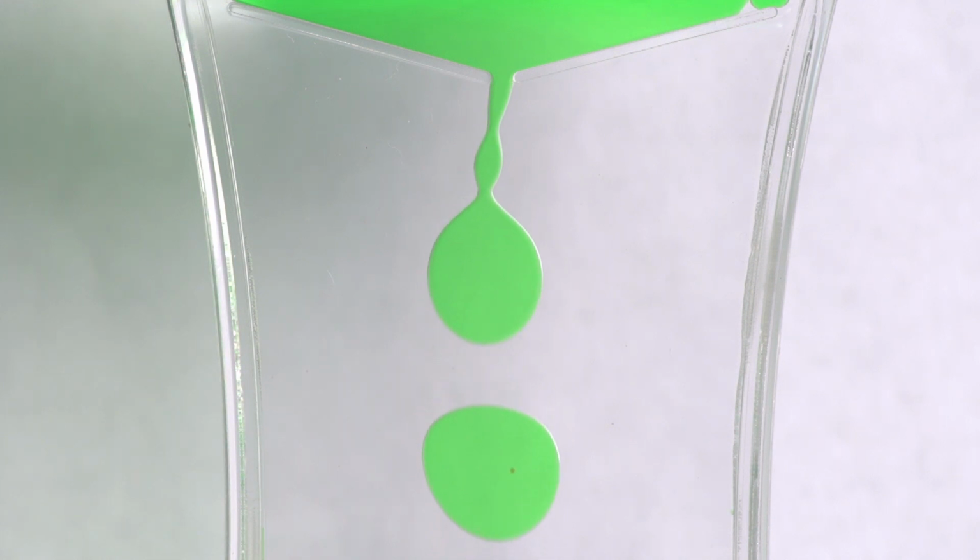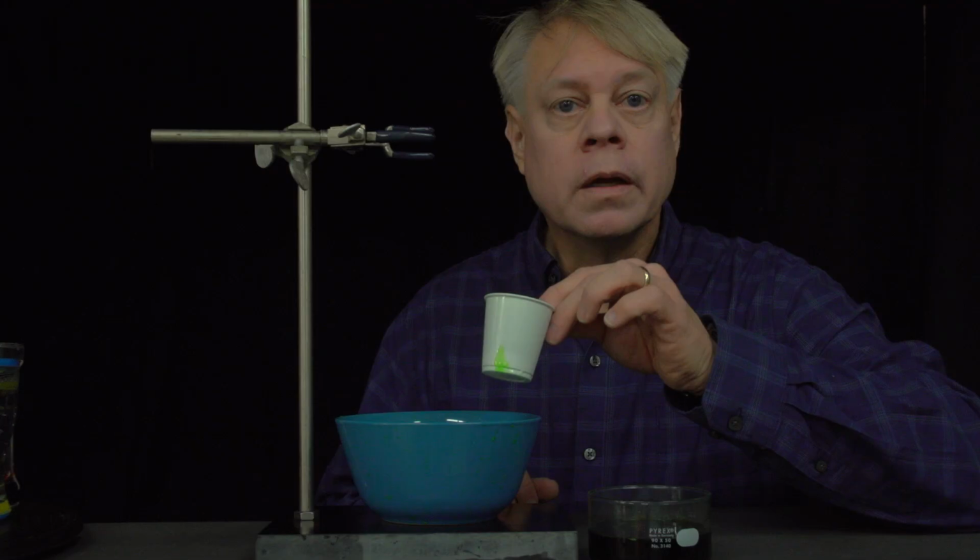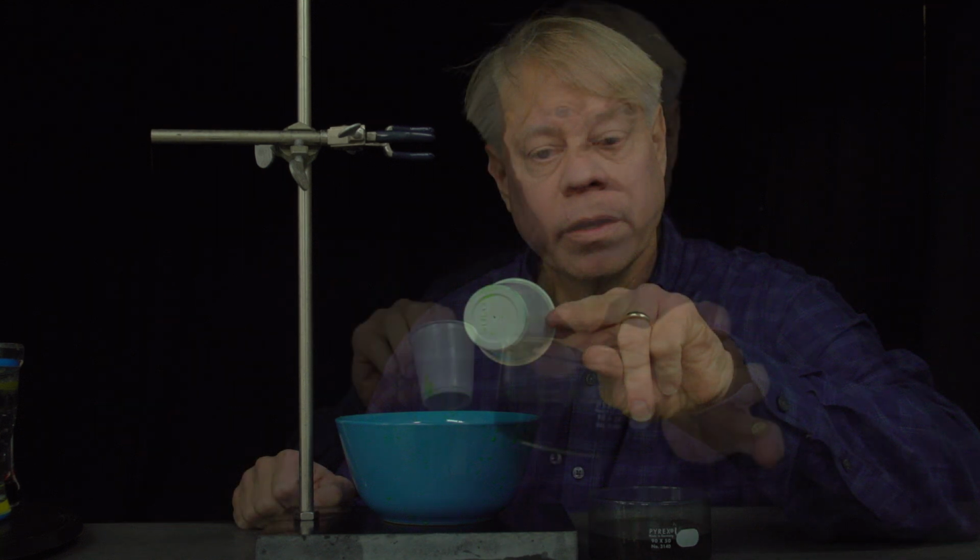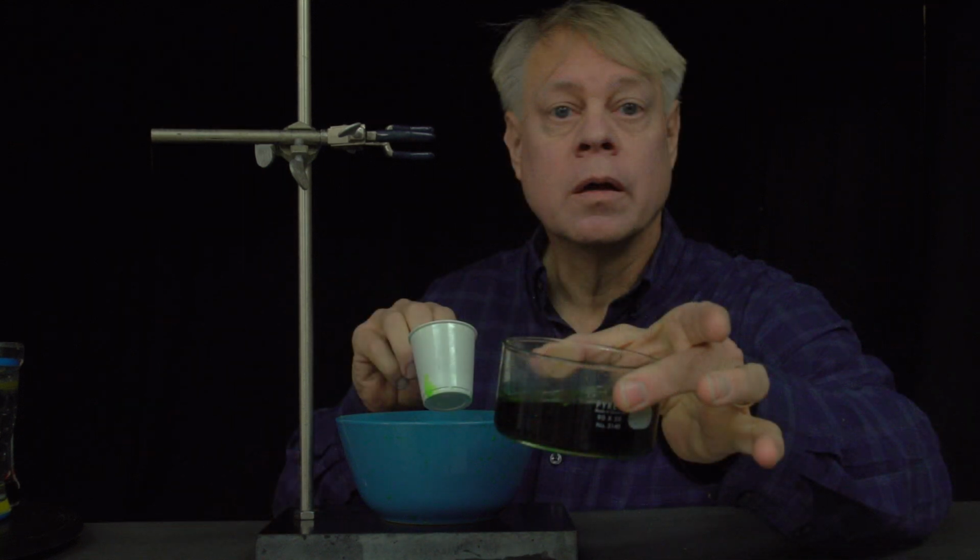This toy motivates the key scientific question. Why does a droplet form at all? Why doesn't a jet go on forever without breaking up? To answer that question, I've put a small hole in this cup and filled it with a 50-50 mixture of water and glycerol dyed green.